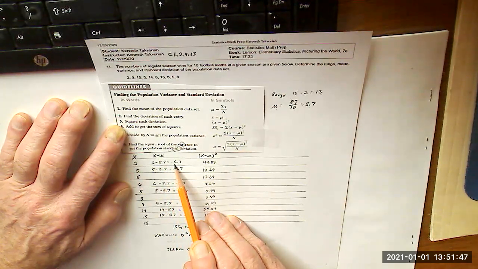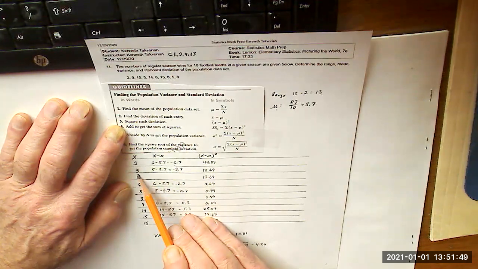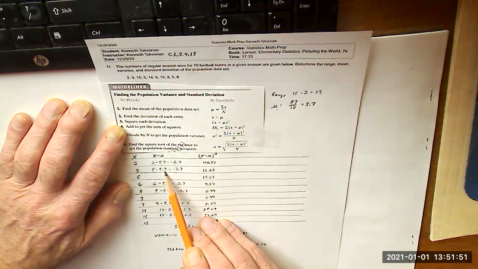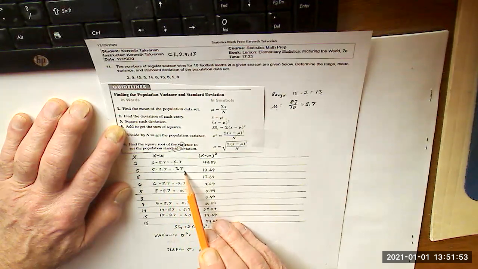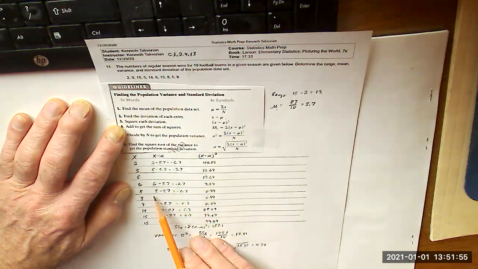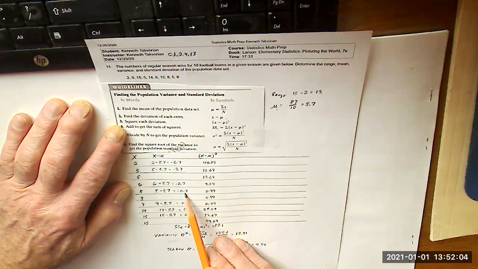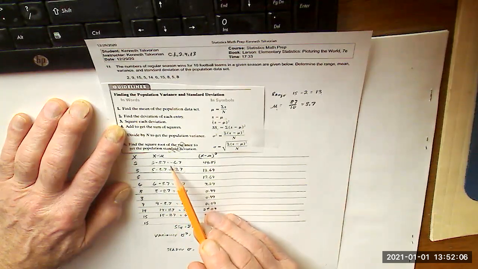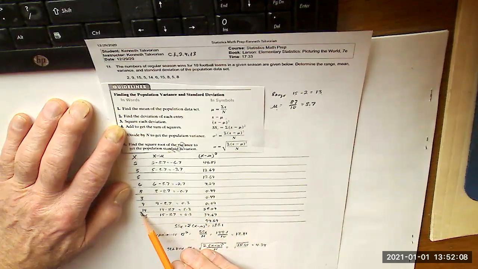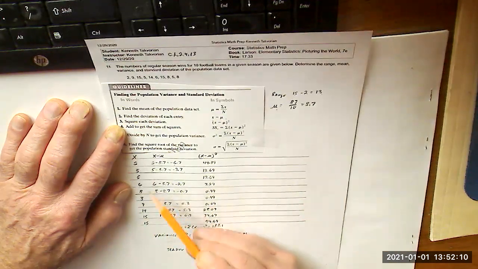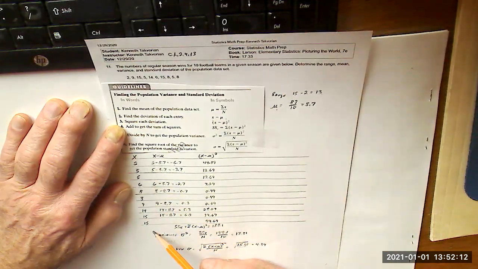We can do that again for the data value 5. 5 minus 8.7 is negative 3.7. Let's do it for the data value 8. 8 minus the mean of 8.7 is negative 0.7. So we're calculating the difference between the data values and the mean for each of the data values.